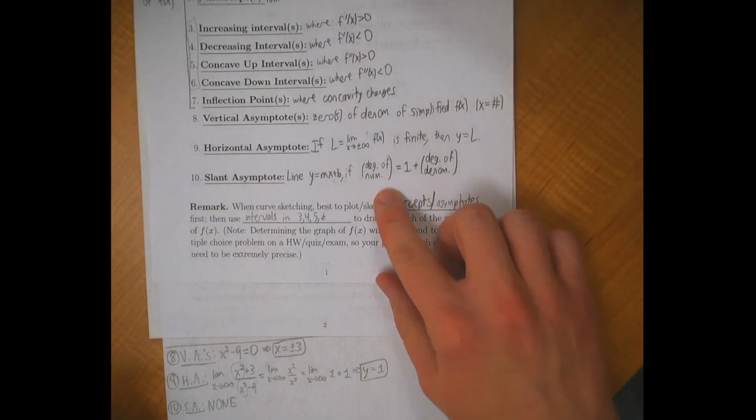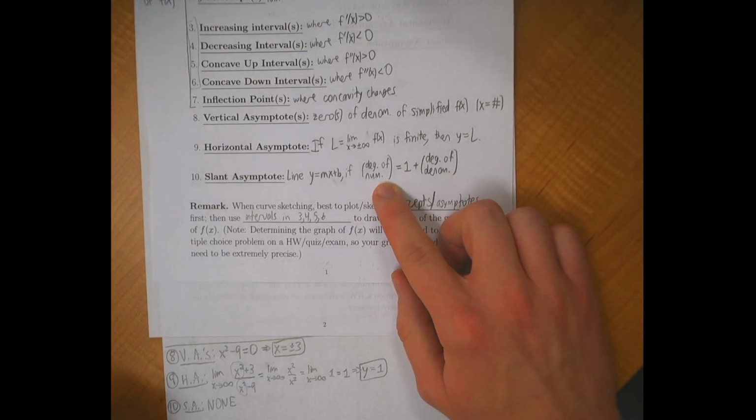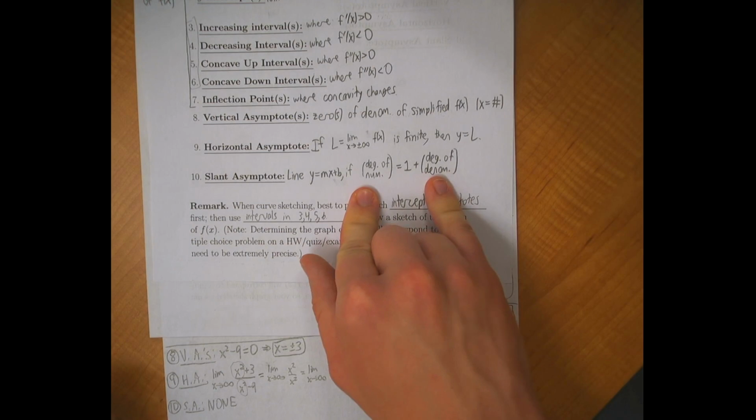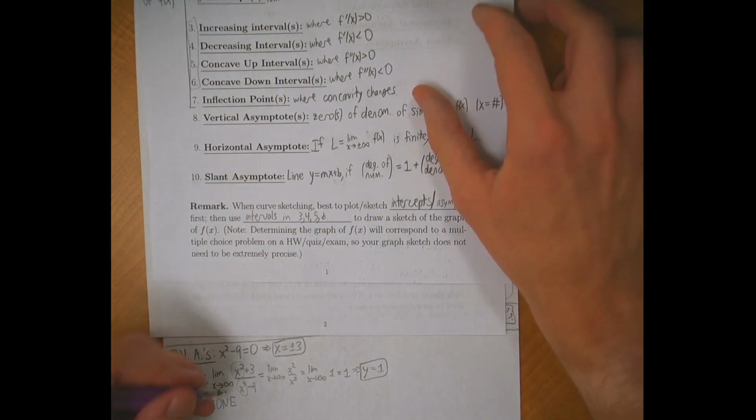And if you want, you can also use the rule that the degree of the numerator must be exactly 1 greater than the degree of the denominator. But since these two degrees are the same, that's obviously not true. So that means your slant asymptote is a big fat 9 here. Okay?